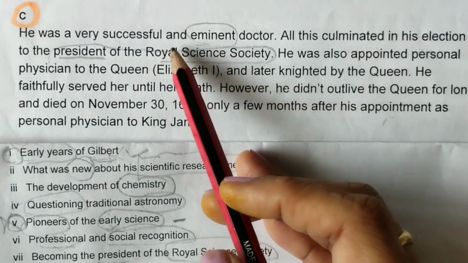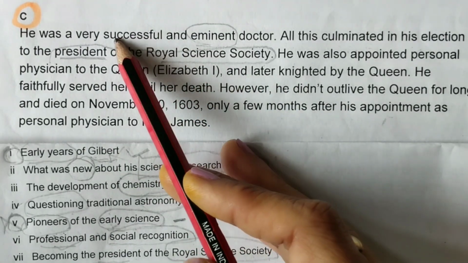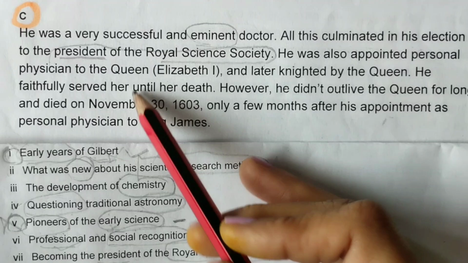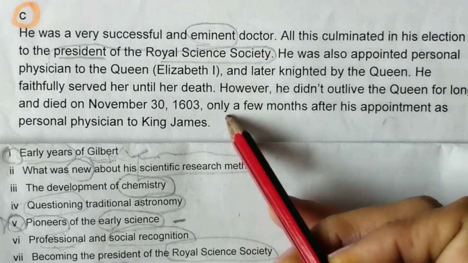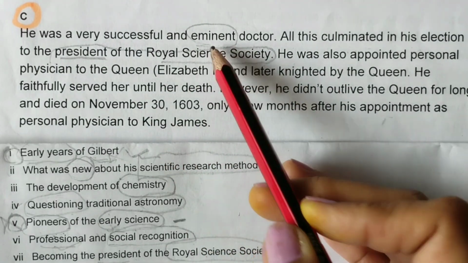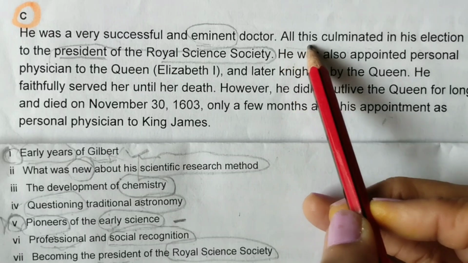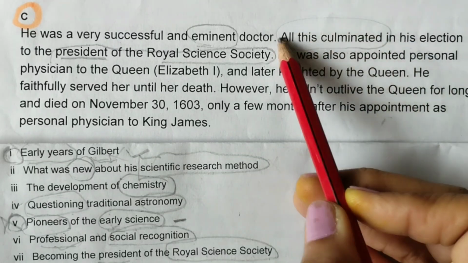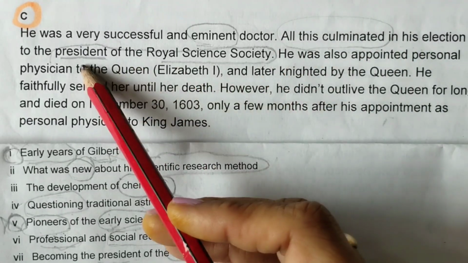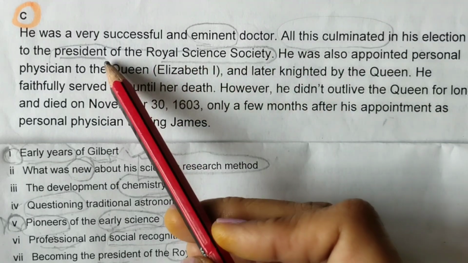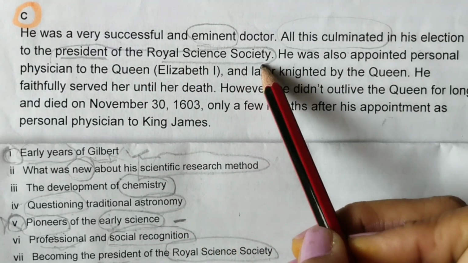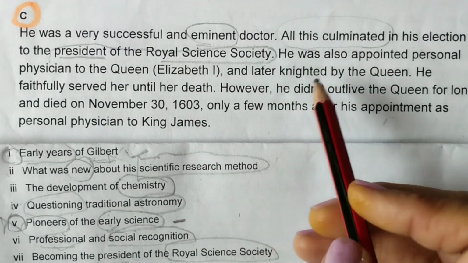Okay. Now the first line is saying he was a successful and eminent doctor. Throughout the paragraph they are just talking about how he was successful and how he was eminent. All this culminated in his election as president of the Royal Science Society also. This was helpful.